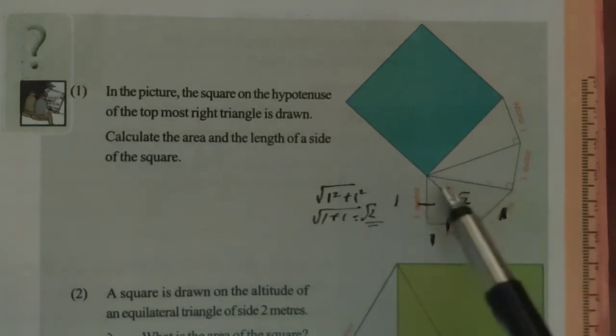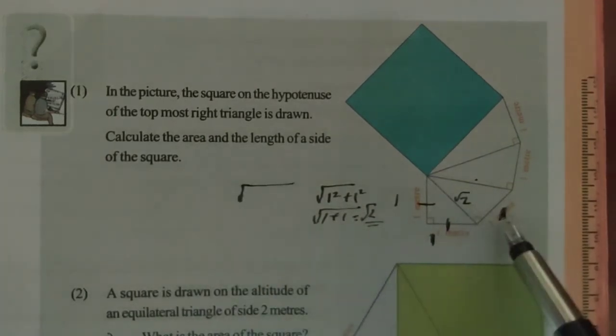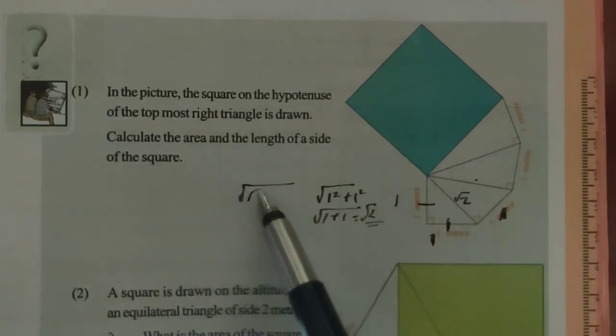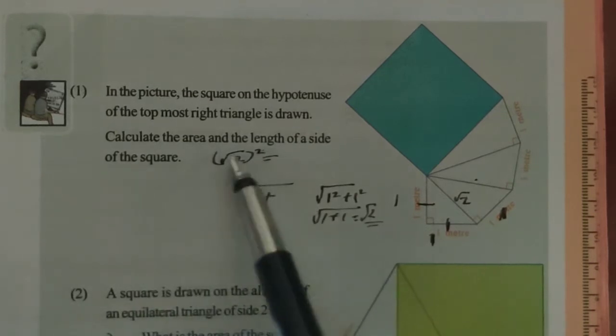And for this right triangle, how can we measure this hypotenuse? The same equation, that is the root of base square, 1 square, plus height square. Height square is root 2 square. Root 2 square gives what? These two operations, square root and square, are reverse.